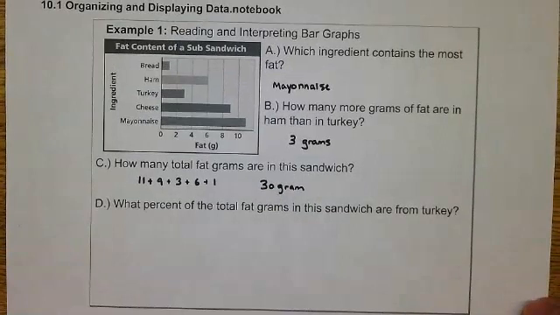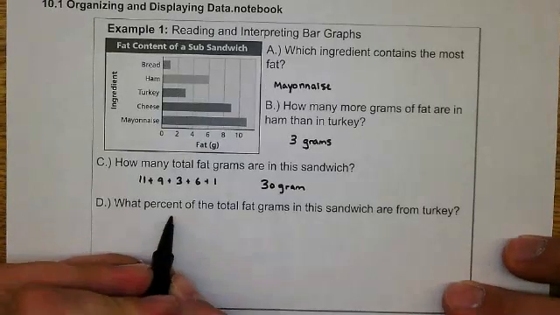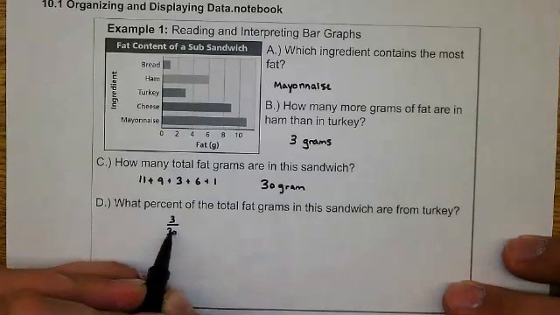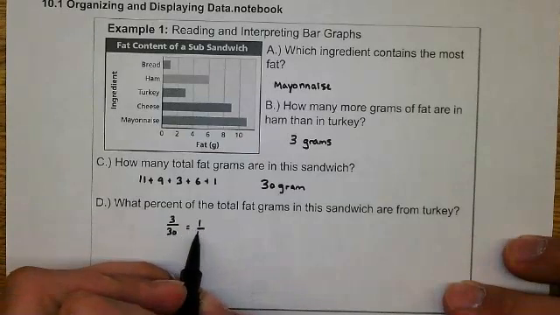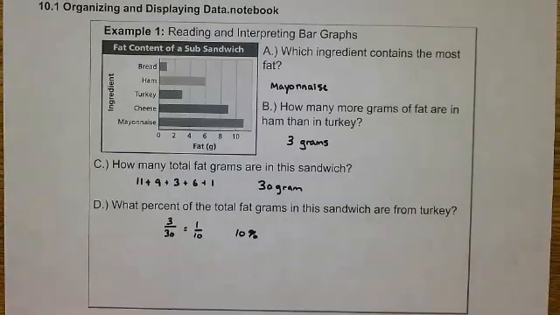What percentage of total fat grams of the sandwich are from turkey? So here we have 3 out of 30 grams, so that's 1/10, so that's 10%. That's the percentage of the fat.